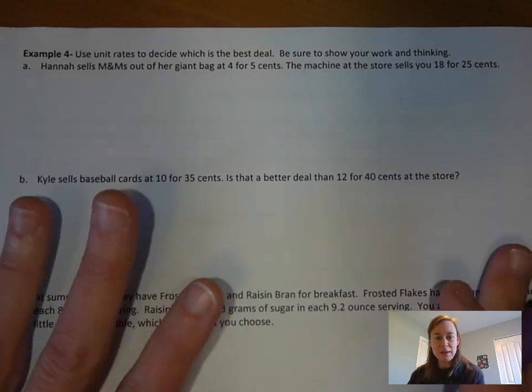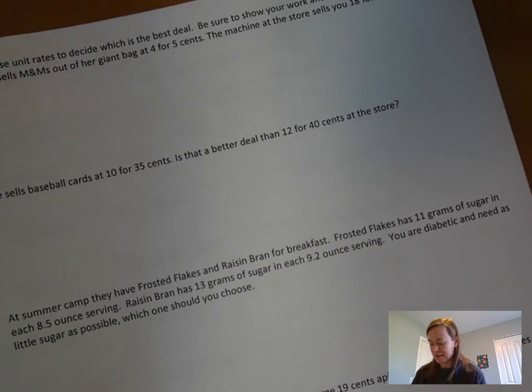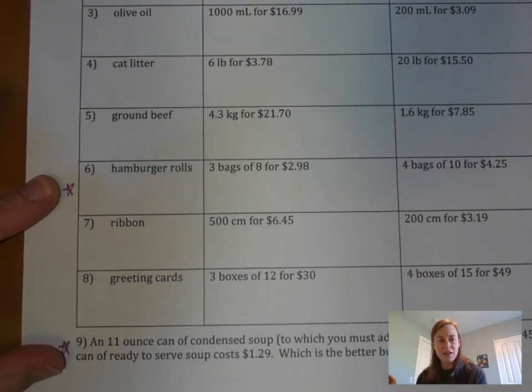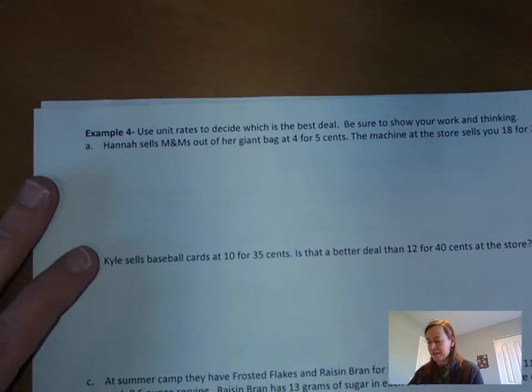We're going to be doing this notes page, and then we are also going to take a look at numbers 6 and 9 on the assignment page. Okay, so we're starting with example 4A on that notes page. So let's read our instructions.